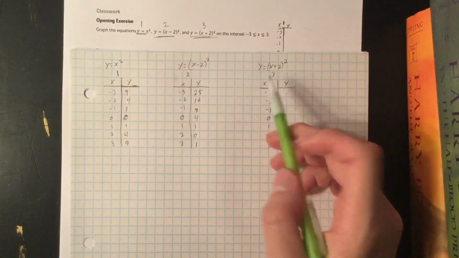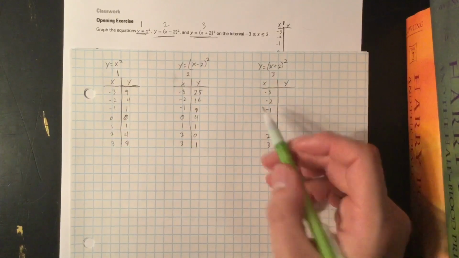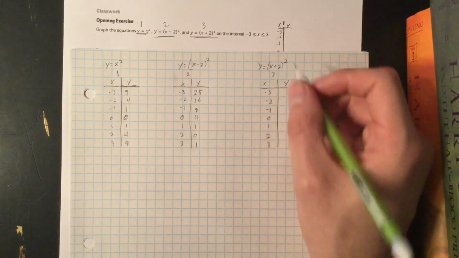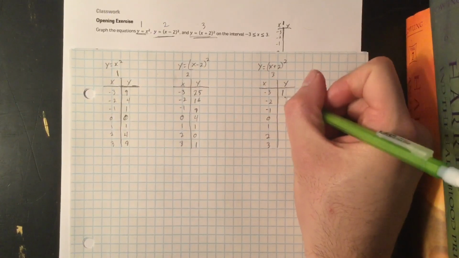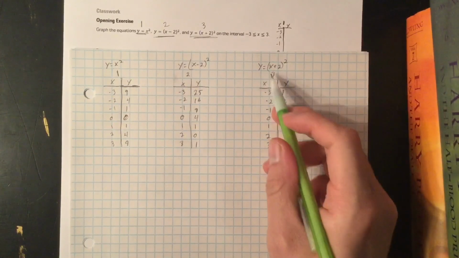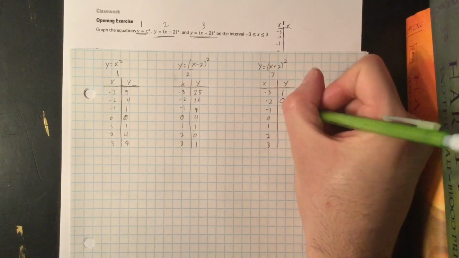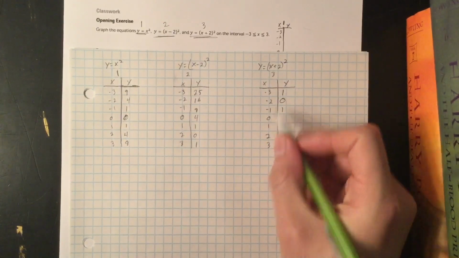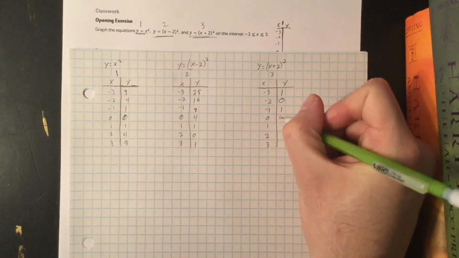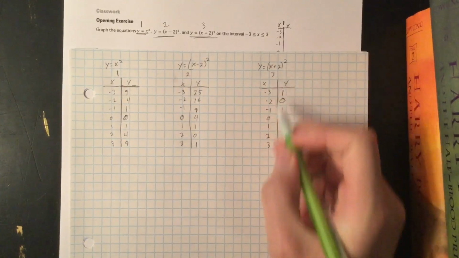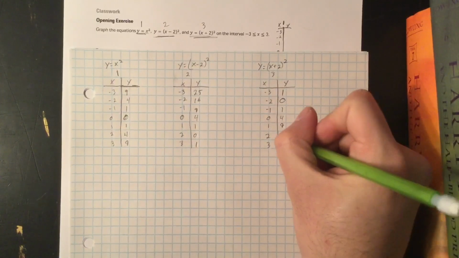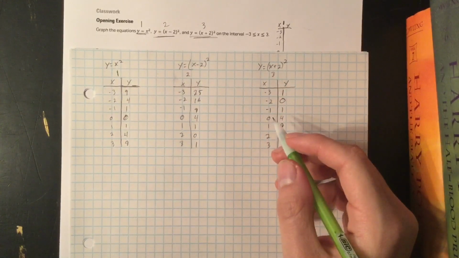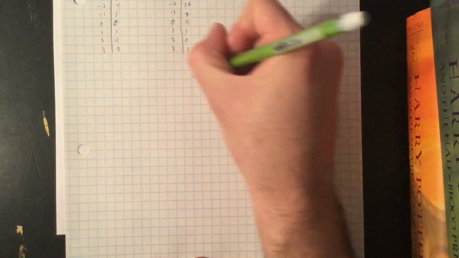Okay, and then the last one here, we're going to have y equals (x plus 2) squared, so -3 plus 2 is going to be -1, -1 squared is 1. -2 plus 2 is going to be 0, so it's 0. -1 plus 2, that's going to be 1, so we'll have 1 here. 0 plus 2 is going to be 2, so 2 squared is 4. 1 plus 2 is 3, 3 squared is 9. 2 plus 2 is 4, 4 squared is 16. 3 plus 2 is 5, 5 squared is 25. So we will graph this out on a coordinate plane.